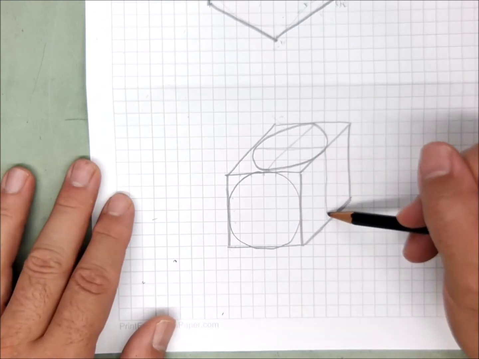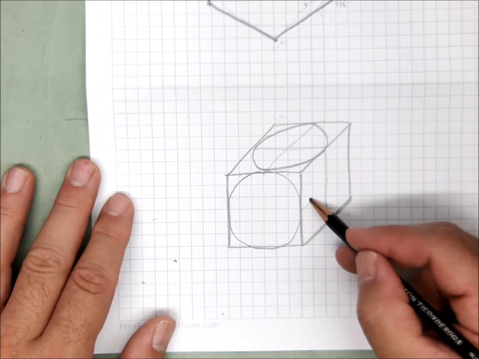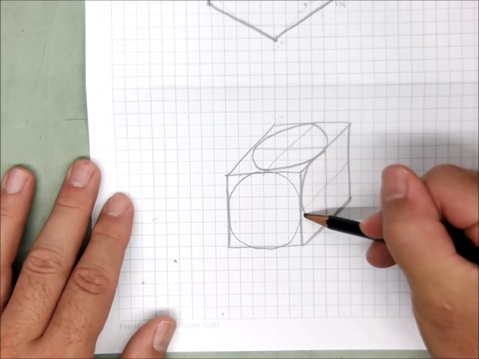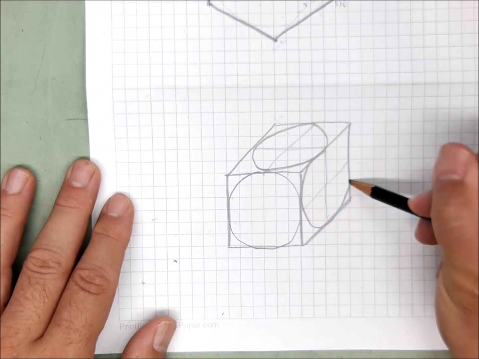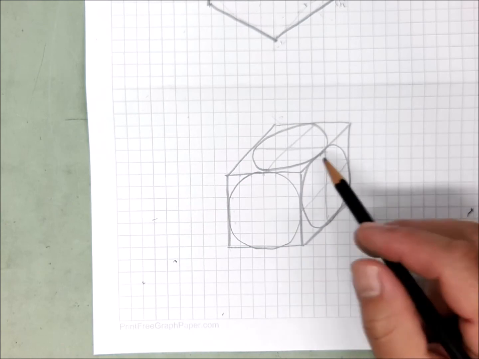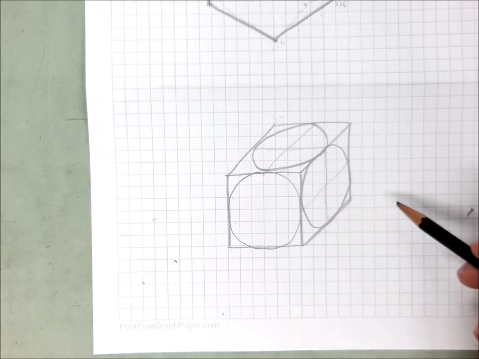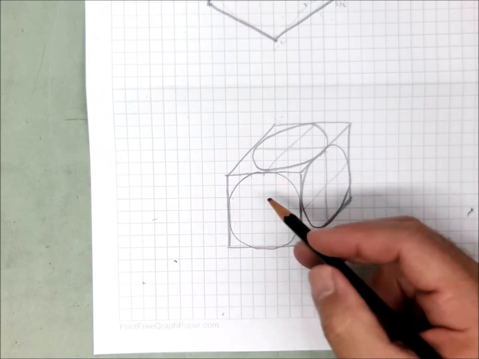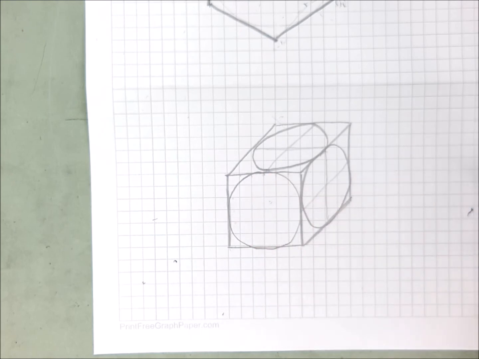And then the same thing would happen over here on the side. I'd have a circle that was kind of a strange ellipse taken in the side there. So if you're drawing something that's round or cylindrical, it's probably best to put the round thing facing you. Okay, easier to sketch it that way.